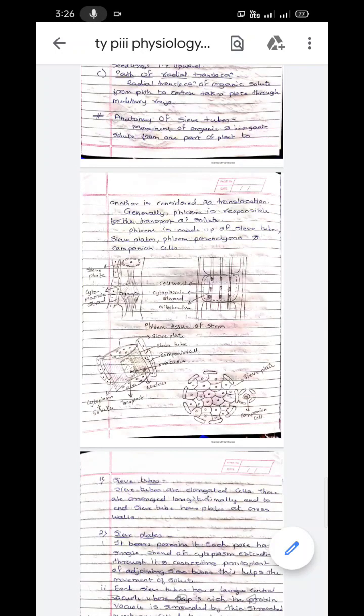Hello students, the next point in your syllabus is the anatomy of sieve tubes. In the previous video we talked about the translocation of solutes. The movement of organic and inorganic solutes from one part of the plant to another is called translocation. Translocation of solutes mainly takes place through the phloem.